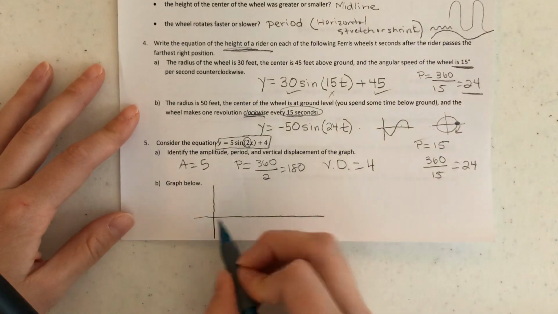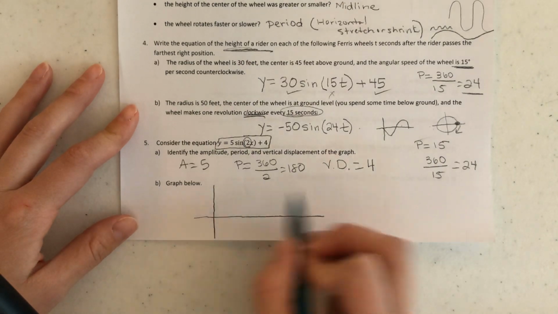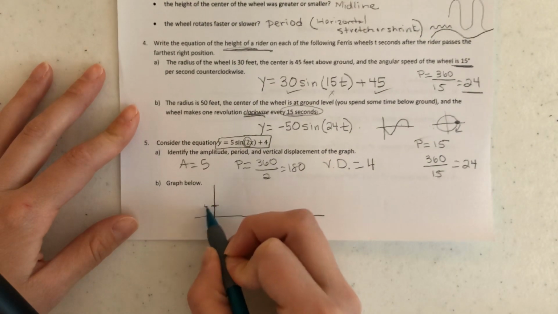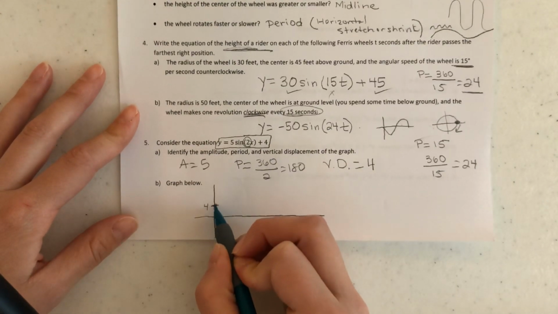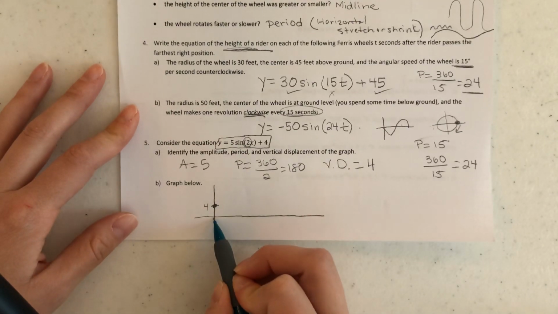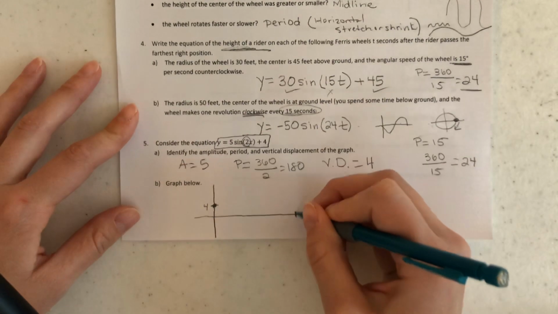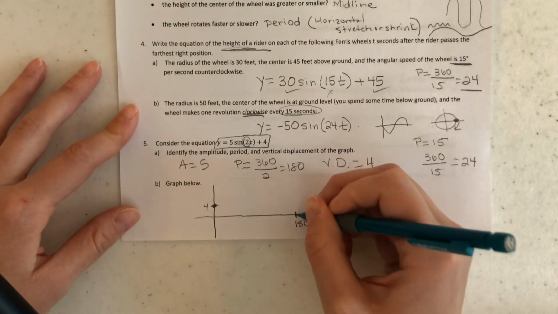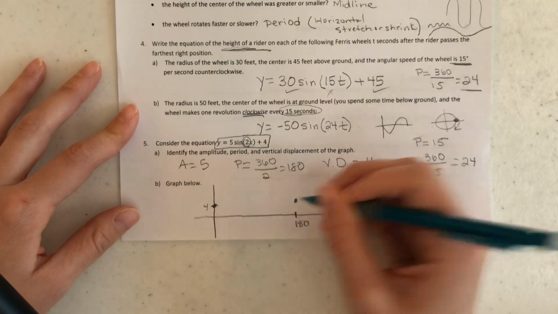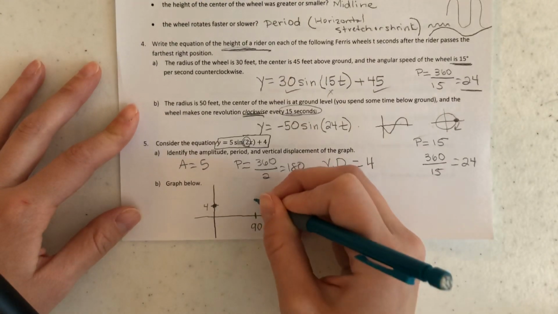I know that at 0, I'm going to be at my midline. So my midline looks to be 4, so I'm going to put a 4 right here. This is where I start. I then put my ending point, and I know that I'm going to end this thing 180 units over here. So at 180, I'm also at 4. Halfway between, at 90, I'm also at 4.